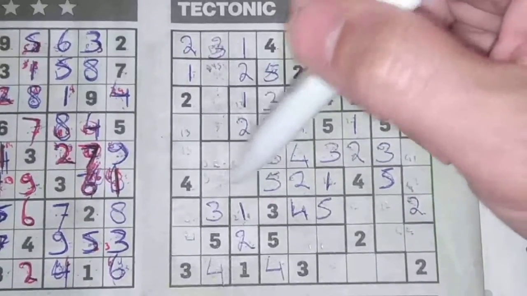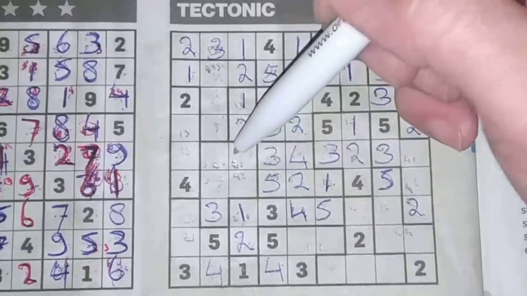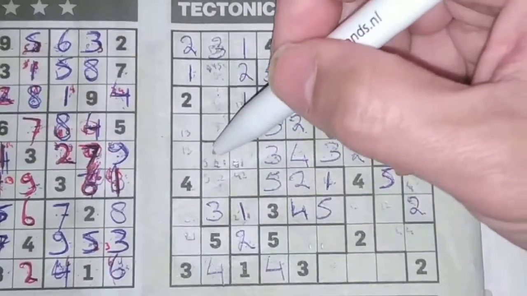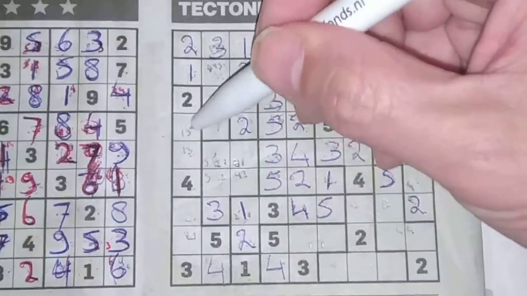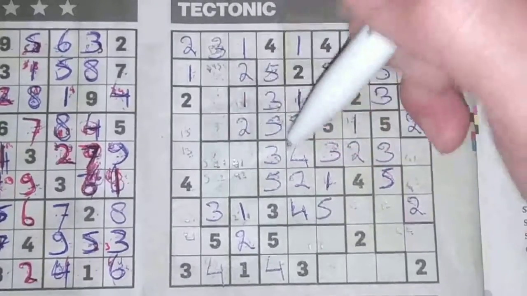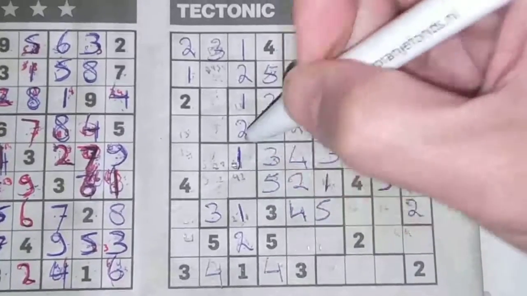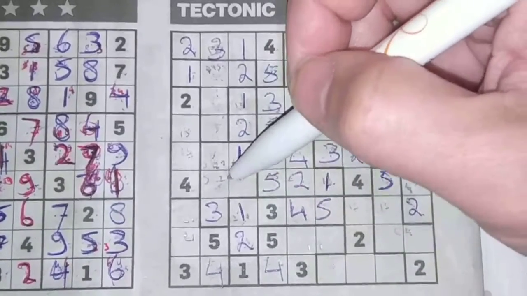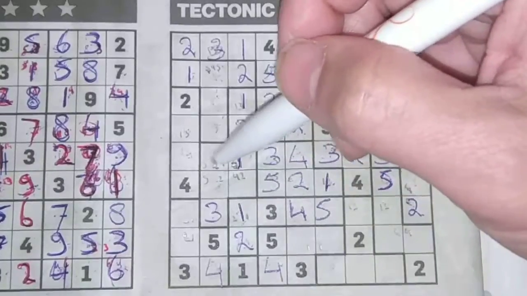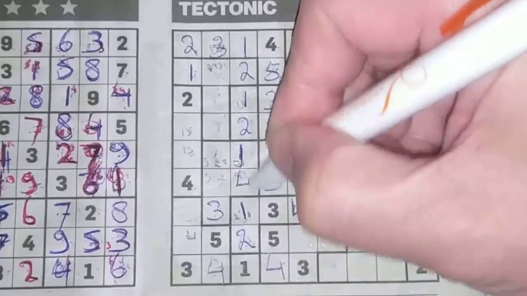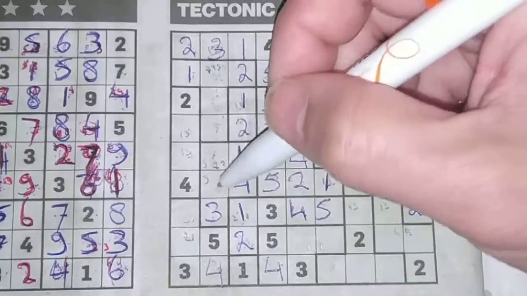The 1 cannot be here. The 1 should be here. One of these two. And the 1 cannot be here. Otherwise I cannot fill a 1 in one of those 2 boxes. So the 1 definitely here. So the numbers 2, 4, 5 are left. The 4 cannot be here. We have a 4 there, so this must be a 4. So here 5 and a 2 are left.